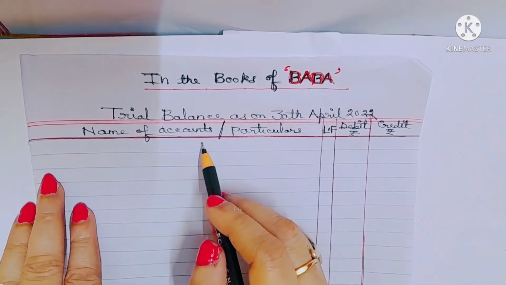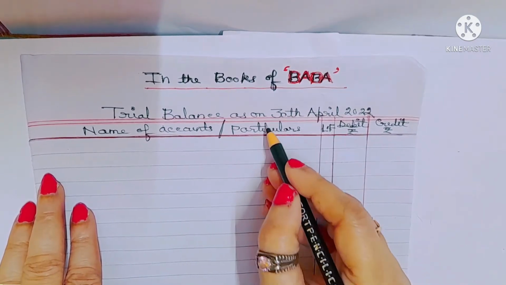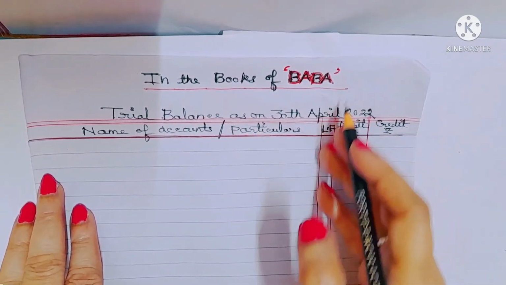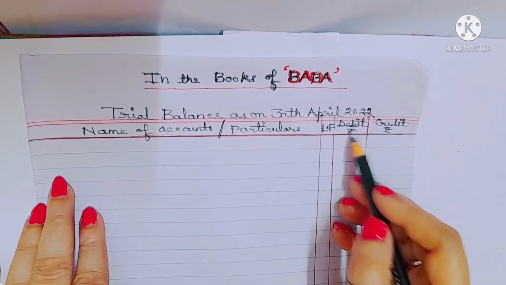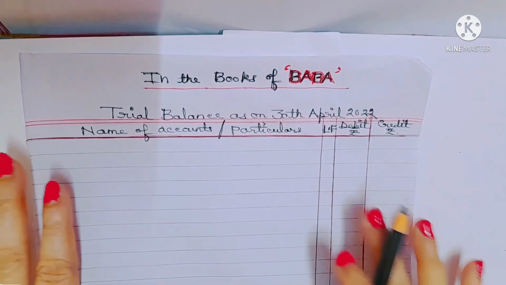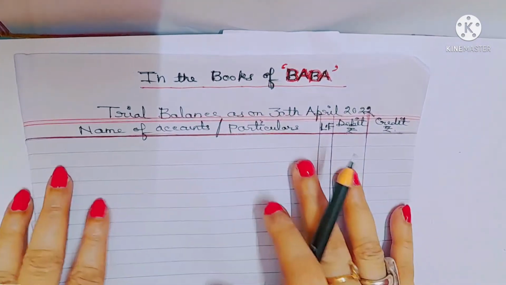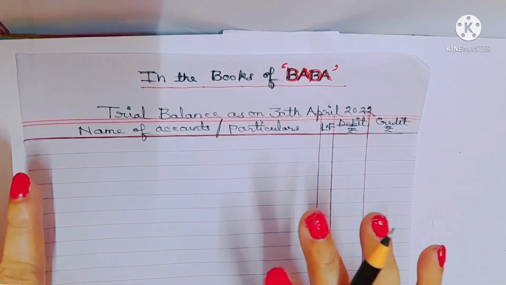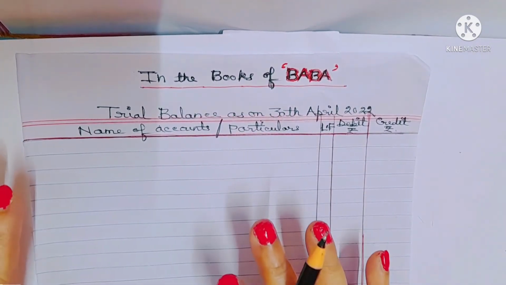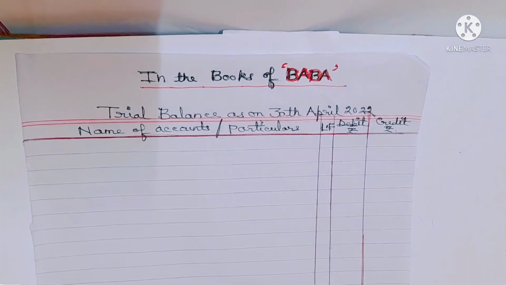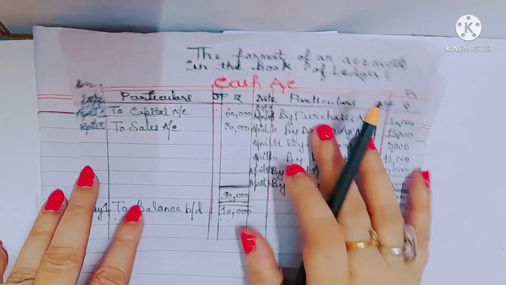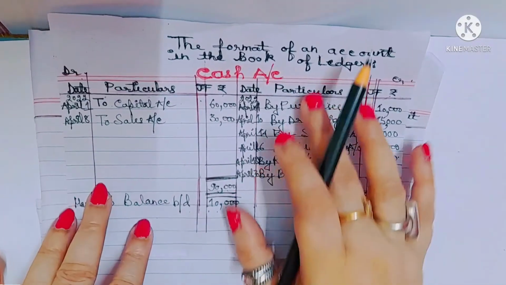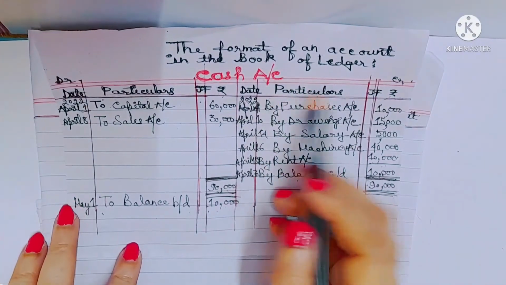Name of accounts you can write, or particulars, ledger folio column, and debit or credit amount in rupees. Let's write. What will we see? Now we have to look again at the 12 accounts from the beginning to see what balance they have. The first account we prepared was the cash account. So what is the balance of the cash account?